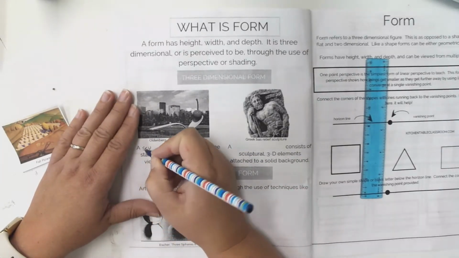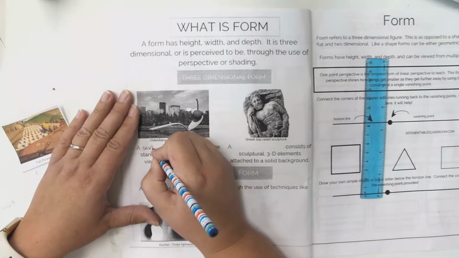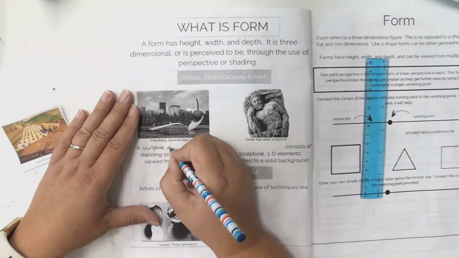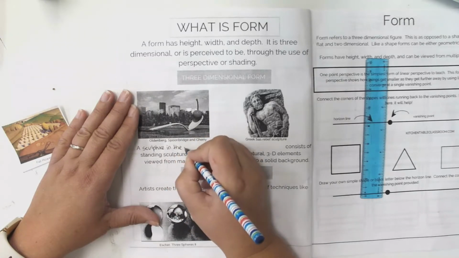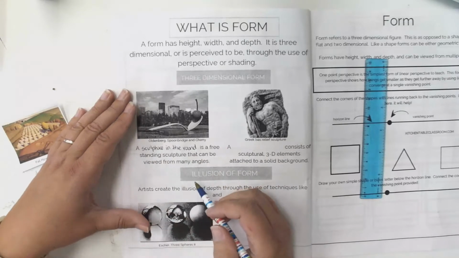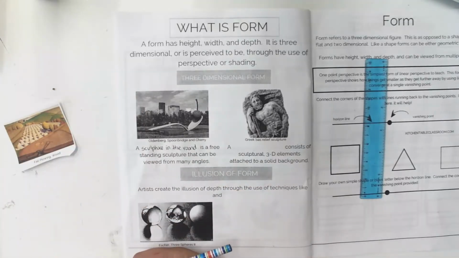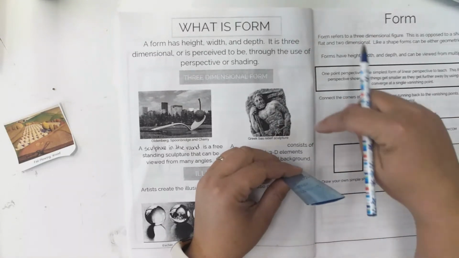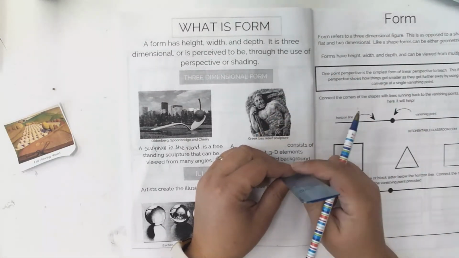Sculpture in the round. If you need to kind of squeeze it in, that's absolutely fine. It is a freestanding sculpture that can be viewed from many angles. So, for example, if I made this to be a piece of sculpture, I would be able to walk around it and see from all different viewpoints.